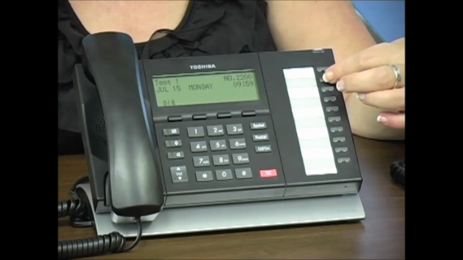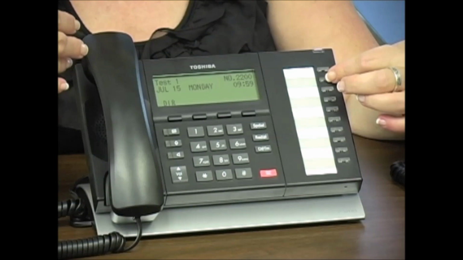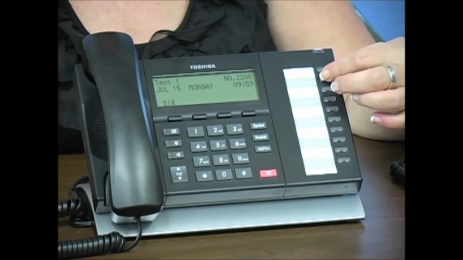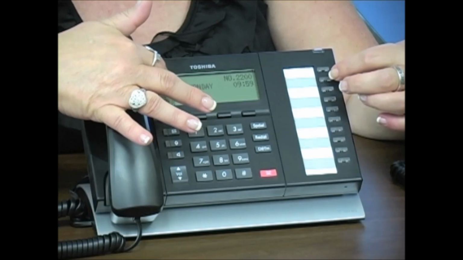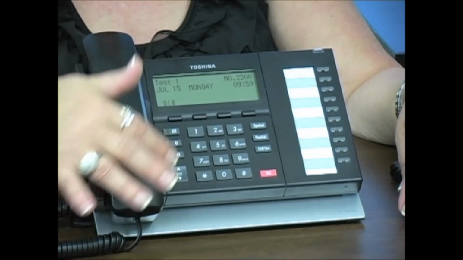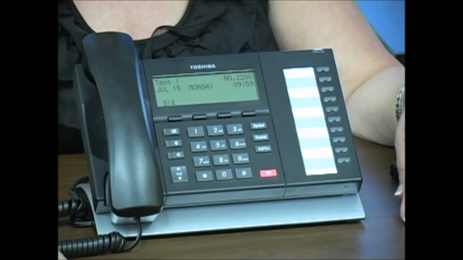Everyone is going to have a button on their phone, if I remember correctly, that says caller ID. So all the calls that have come to your extension, you will have the opportunity to scroll through those calls by simply pushing the caller ID button, and then again, there'll be a scroll feature here where you can look all the way through there. Cool.